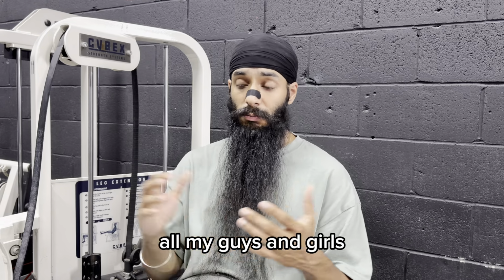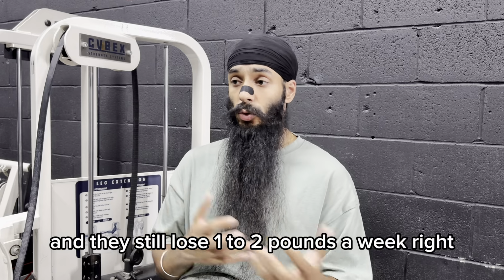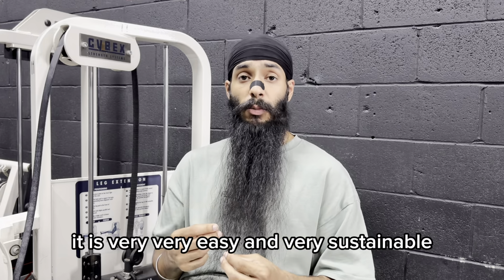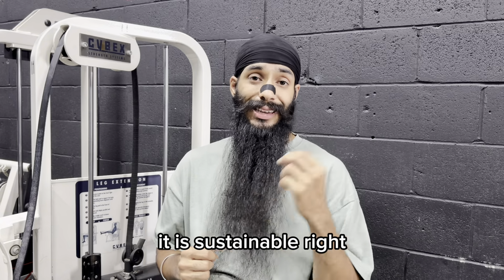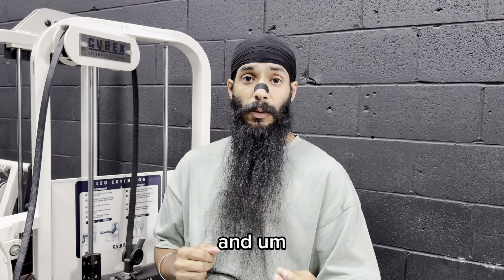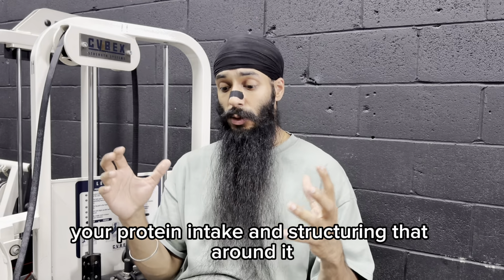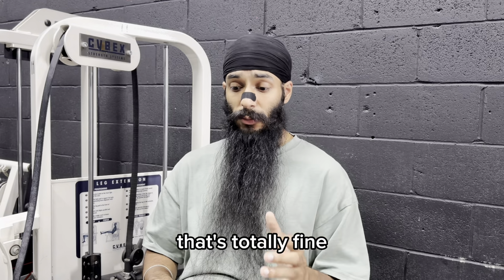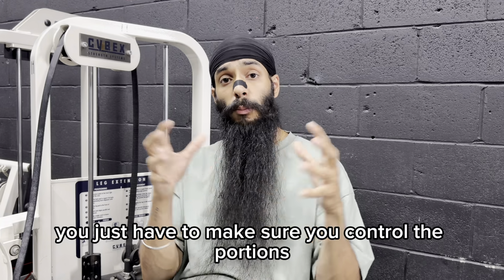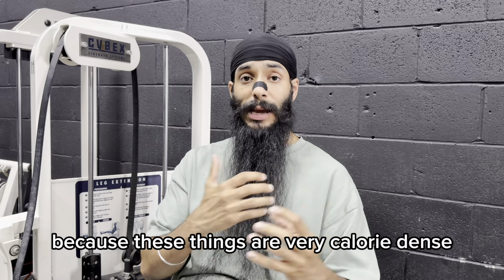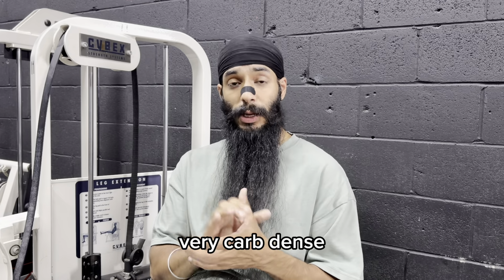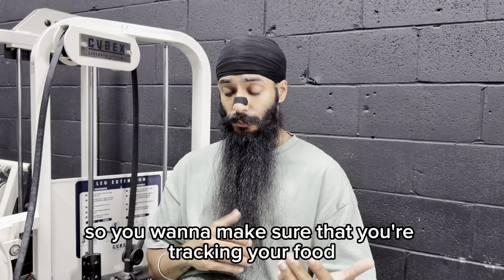All my guys and girls, they still eat their cultural foods and they still lose 1 to 2 pounds a week, right? It is very, very easy and very sustainable. And that's by far the most important thing. It is sustainable, right? And the biggest thing is just gonna be your calorie intake, your protein intake, and structuring that around it. So you can still have dal, you can still have roti, sabji, rice. That's totally fine. You just have to make sure you control the portions because these things are very calorie dense. For example, a bowl of dal is very, very carb dense. So you wanna make sure that you're tracking your food, right?